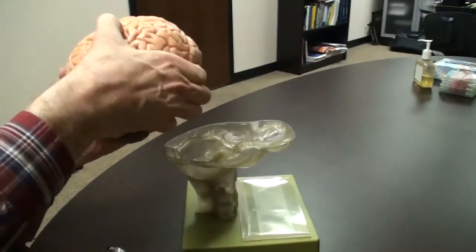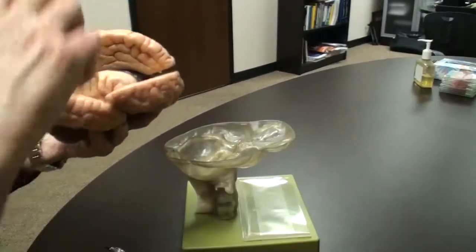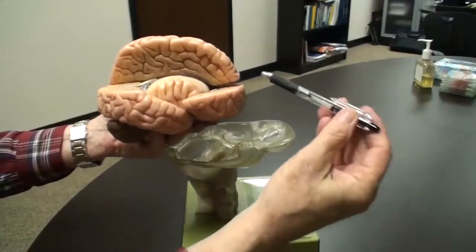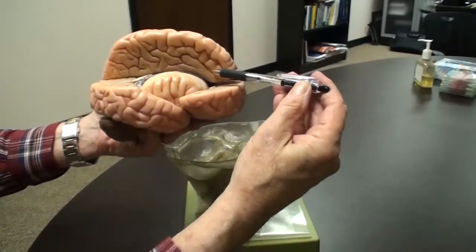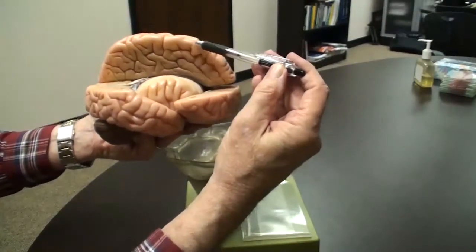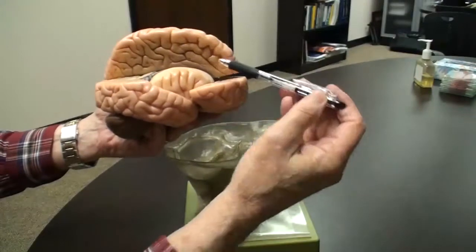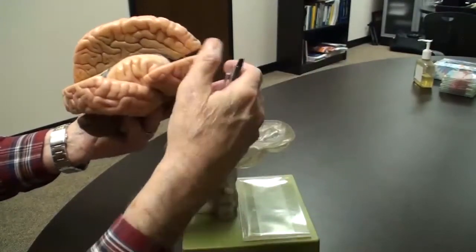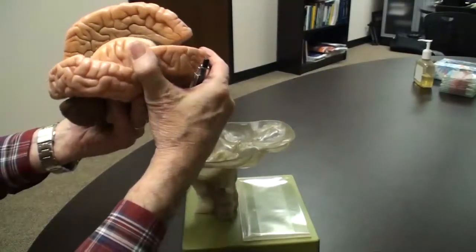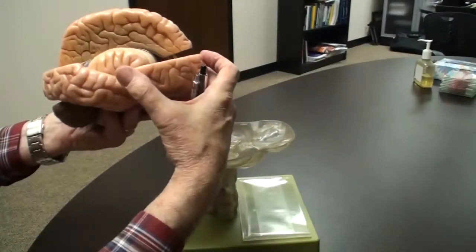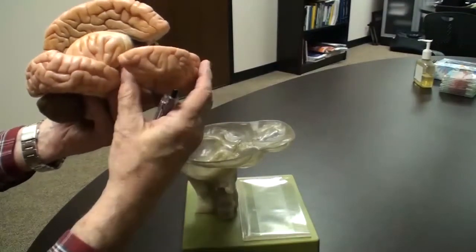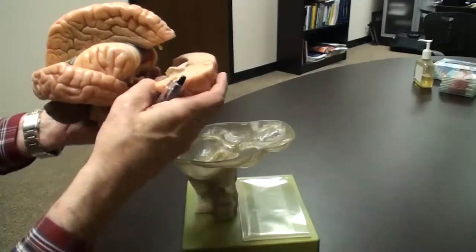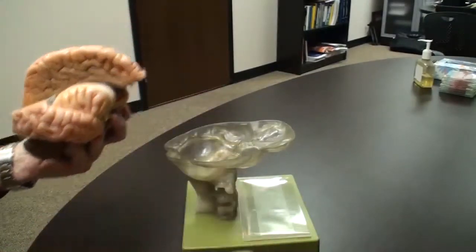If I remove one hemisphere, we can then see the medial part of the frontal lobe, and this is the ventromedial prefrontal cortex and the dorsomedial prefrontal cortex, although in many imaging studies this will simply be referred to as the medial prefrontal cortex. Again, you can see its relationship to the orbitofrontal cortex, which is the most ventral structure in the frontal lobe, although the term ventral is often not used. We simply call it the orbitofrontal cortex.